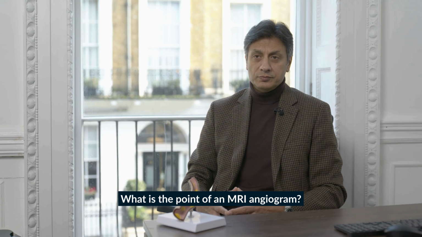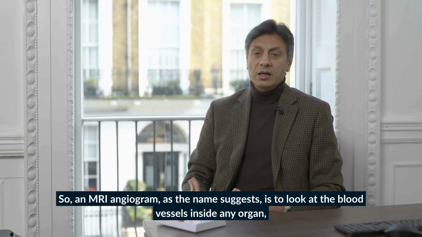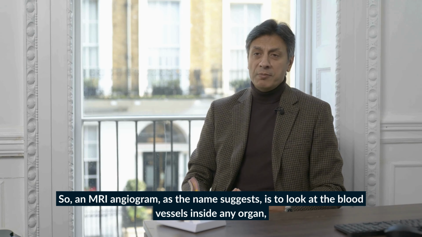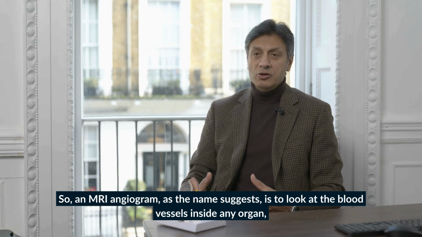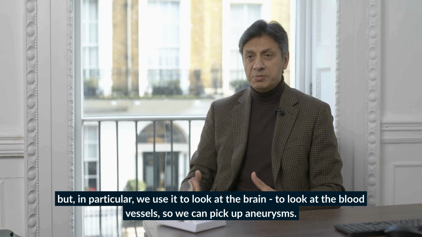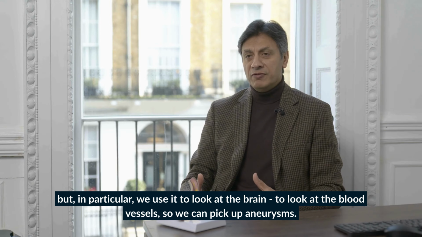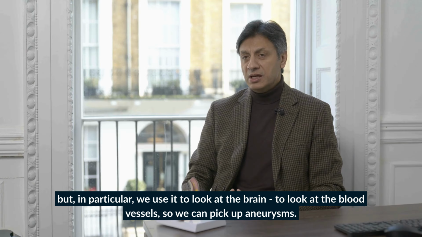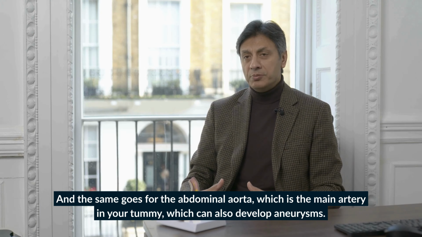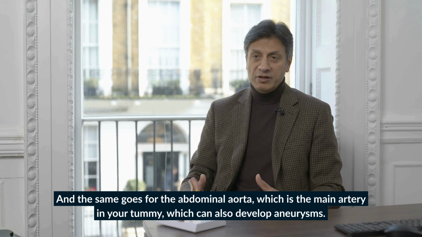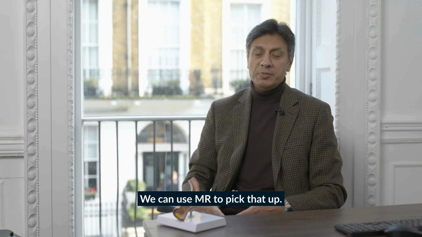What is the point of an MRI angiogram? So an MRI angiogram, as the name suggests, is to look at the blood vessels inside any organ. But in particular, we use that to look at the brain, to look at the blood vessels so we can pick up aneurysms. And the same goes for abdominal aorta, which is a main artery in your tummy, which also develops aneurysms. We can use MR to pick that up.